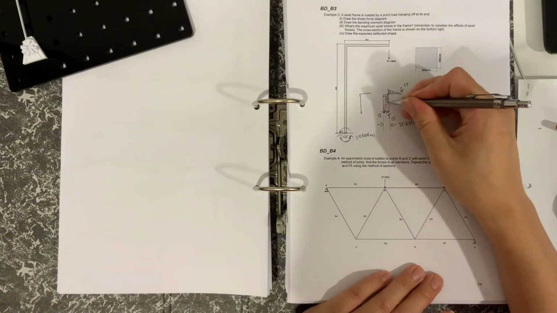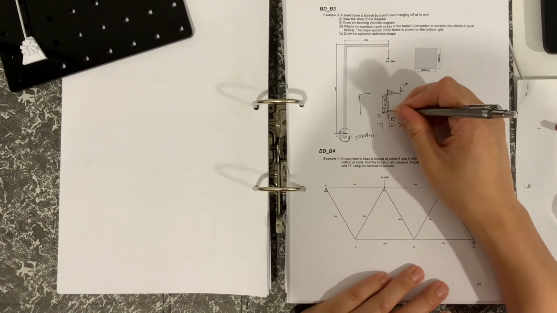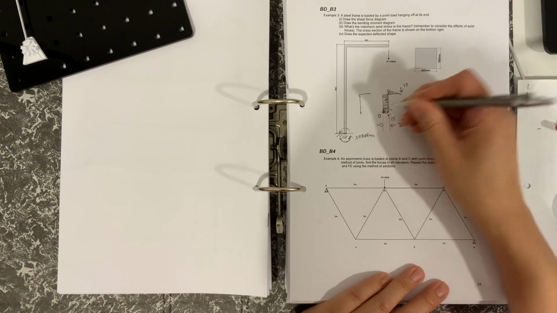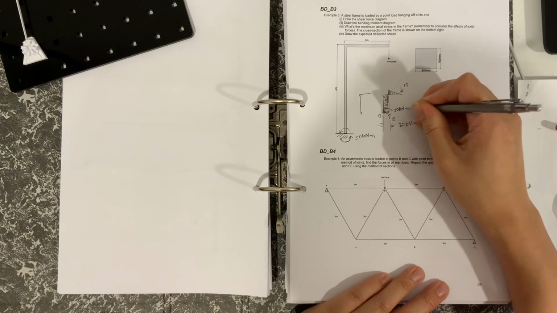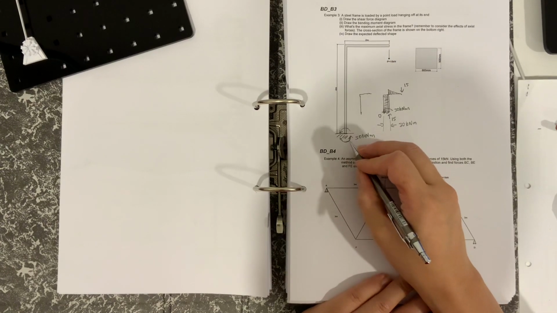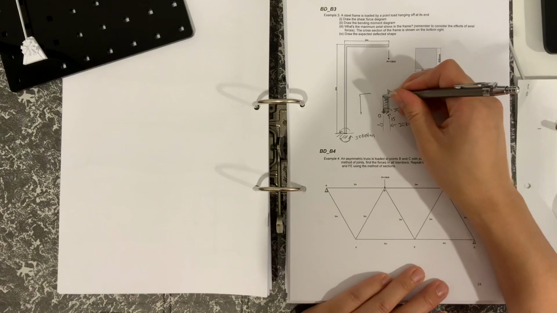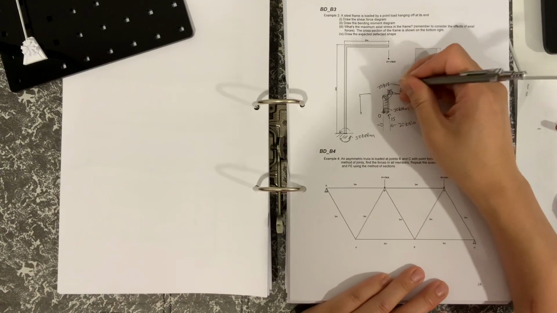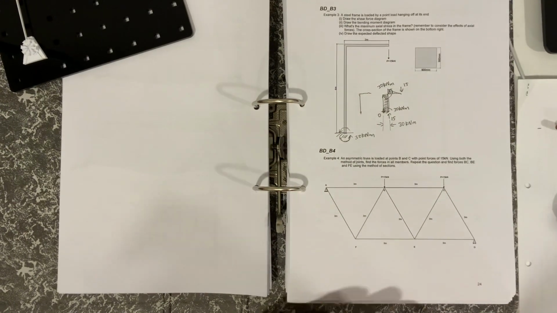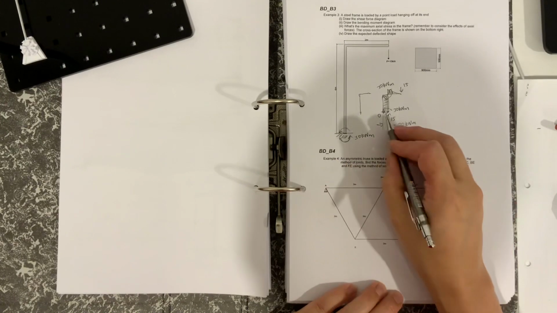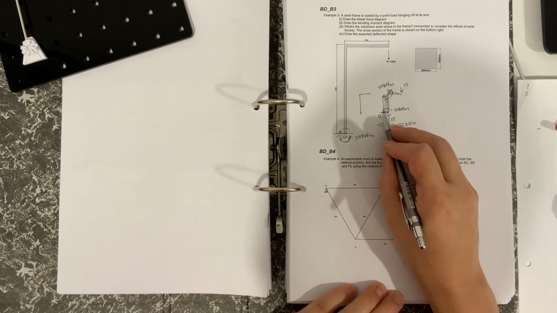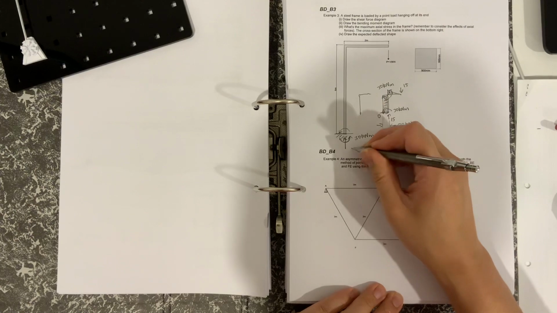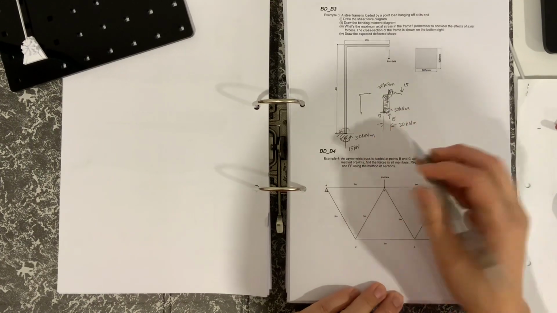So if we were to plot it here, that bending moment there would be your 30 kilonewton meters, the same direction as the reaction, and then that would be 30 kilonewton meters. For the shear force diagram, we can see that the force here is going to be 0. So the reaction in the vertical direction is going to be 15 kilonewtons, of course.